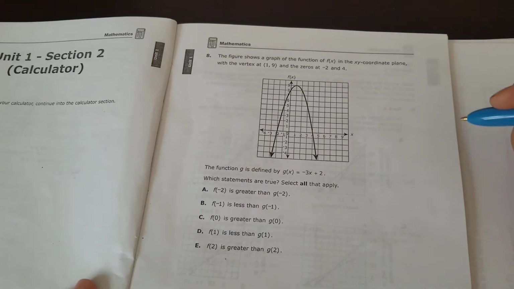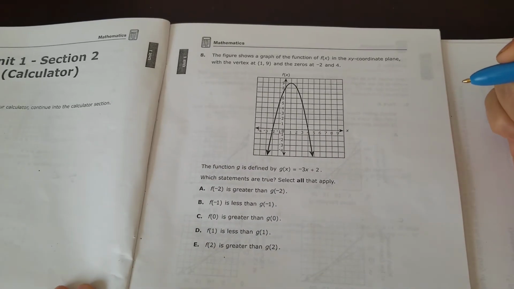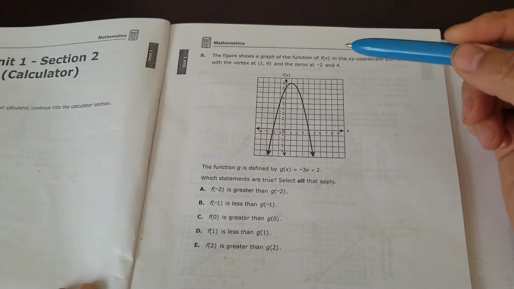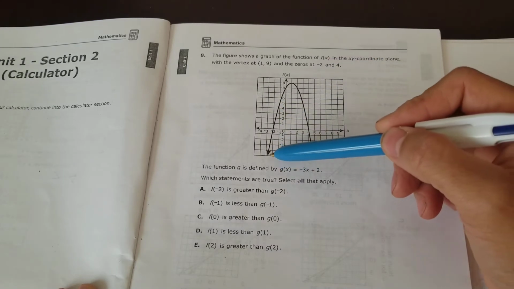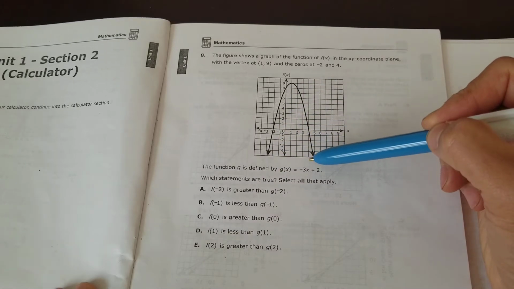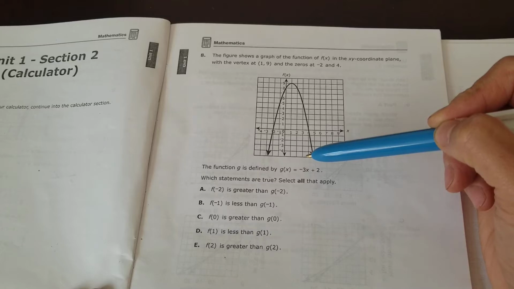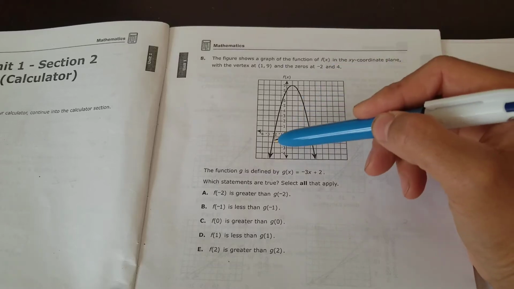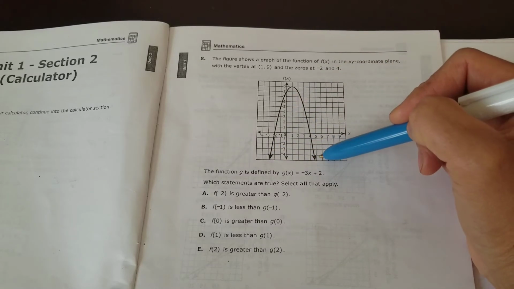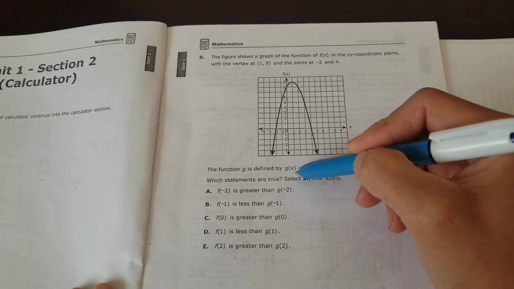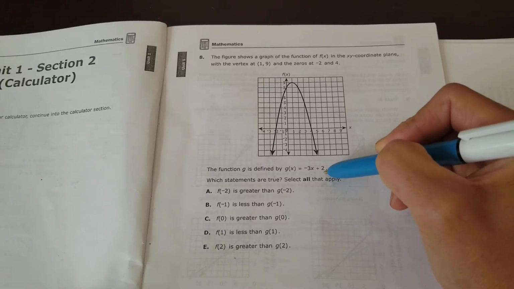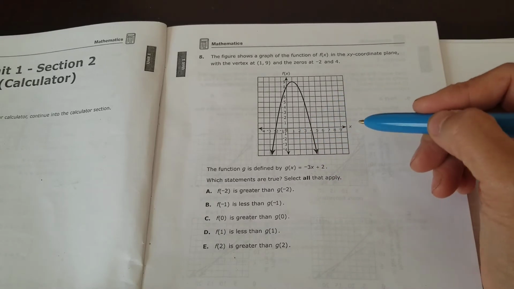Good morning, my friends. Now let's look at question number 8. Question number 8 is on your section 2, which means you are allowed to use a calculator. This question, which is very similar to question number 7, is still about analyzing the graph of a quadratic function, where the given function f of x is in the graph, and another function g of x is given, which is negative 3x plus 2. That one doesn't show up on the graph, but we do not need to graph it.